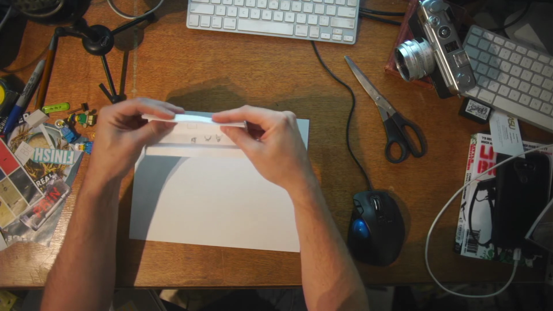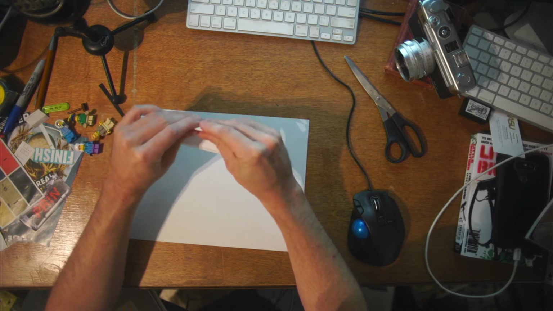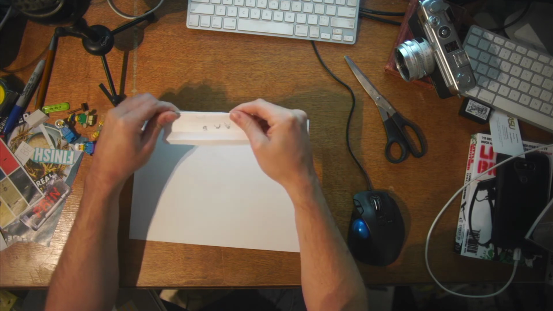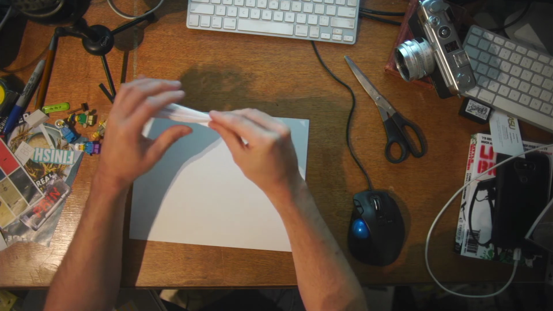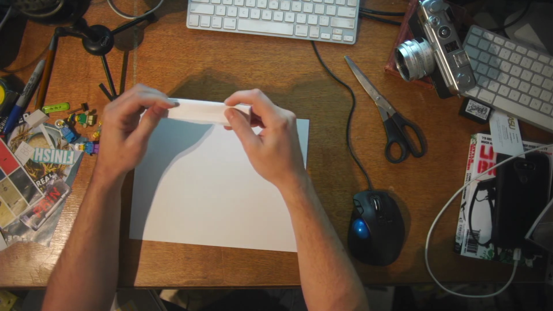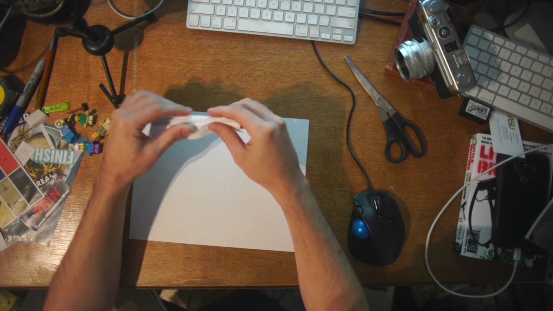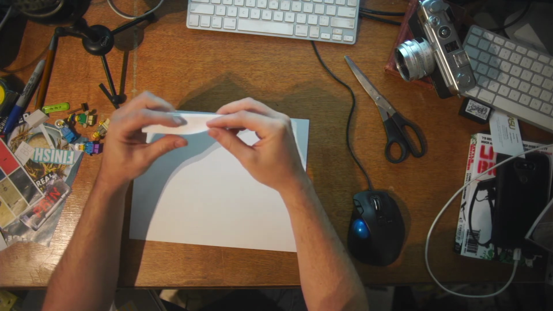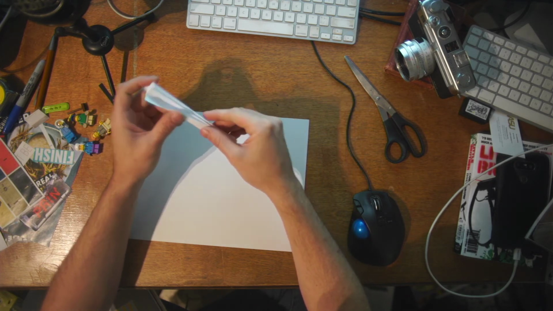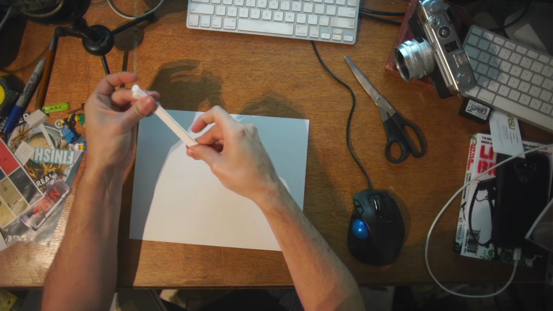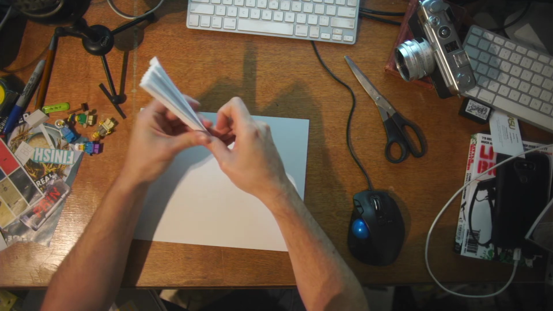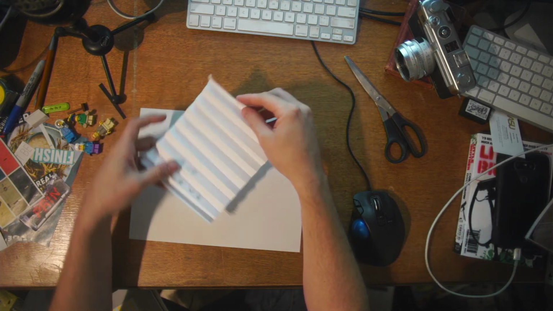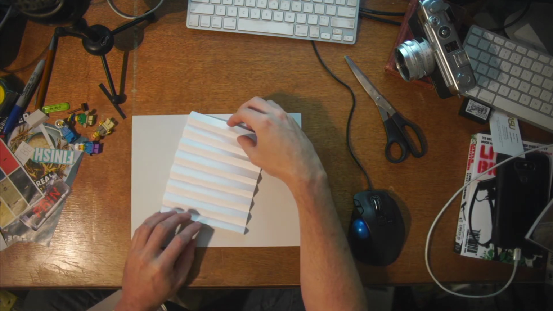My lines aren't going to be quite sharp, but that's okay. Look, side that doesn't have drawings.